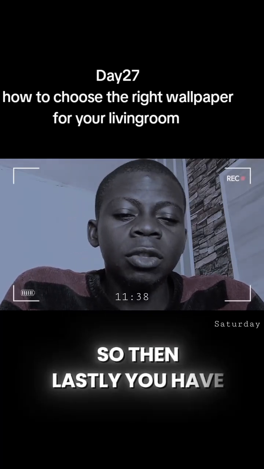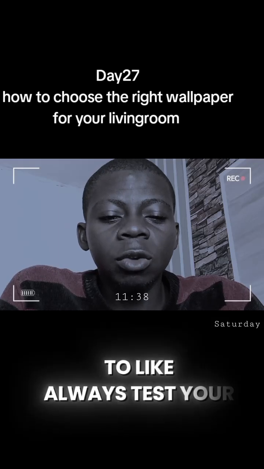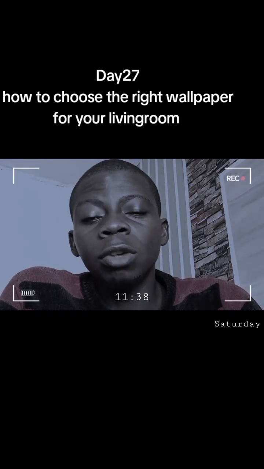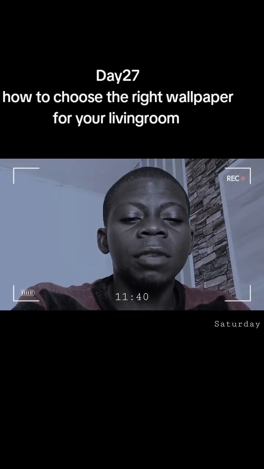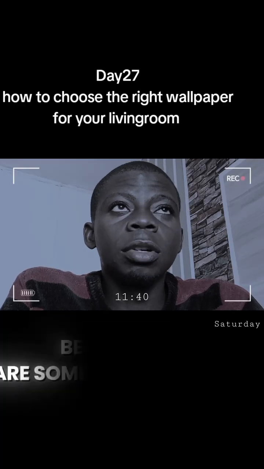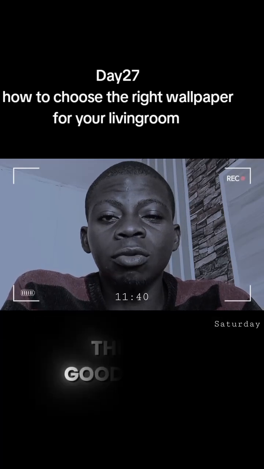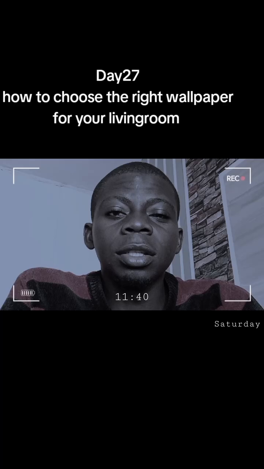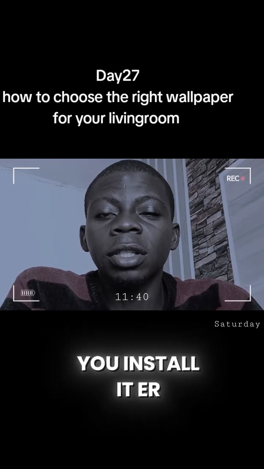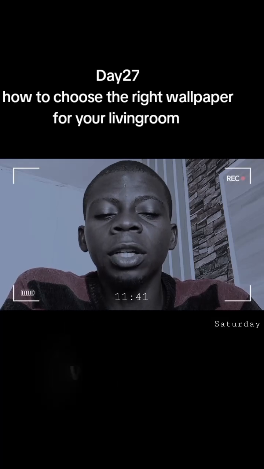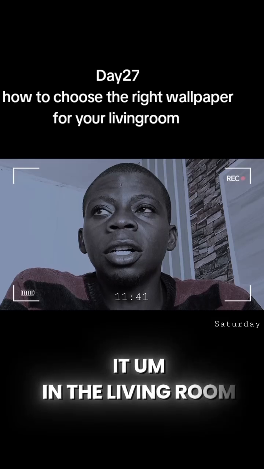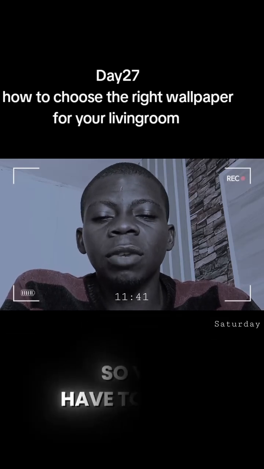Lastly, you should always test your wallpaper before using it. How do we test wallpaper? You get samples of the wallpaper and test them on the wall before installing, because some wallpapers look fine in an office or a shop, but when installed in the living room at home, they might look off.